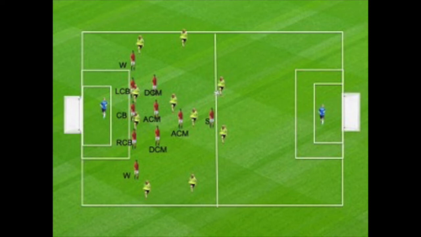If we get pinned back, it forms a low block. So we went over a high press and a half press, so that's two-thirds of the field covered already. But now we have to go over our own defensive third, which is a low block. In this low block, the wingers drop back to create a line of five. So we actually have a 5-3, two defensive center mids and an attacking center mid, 1-1.